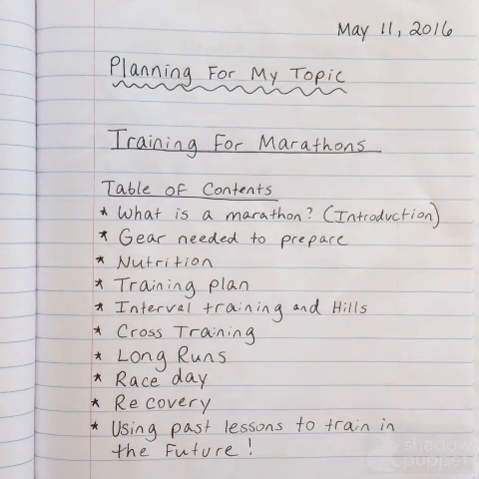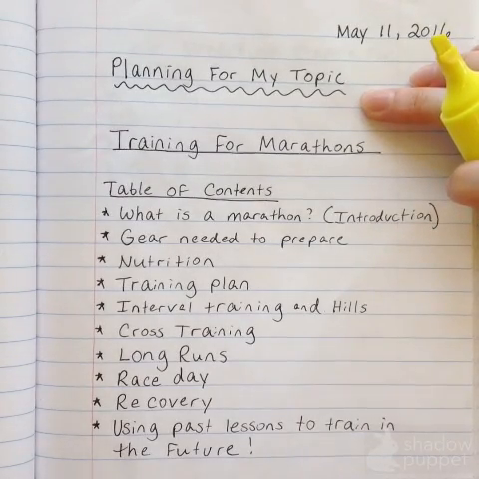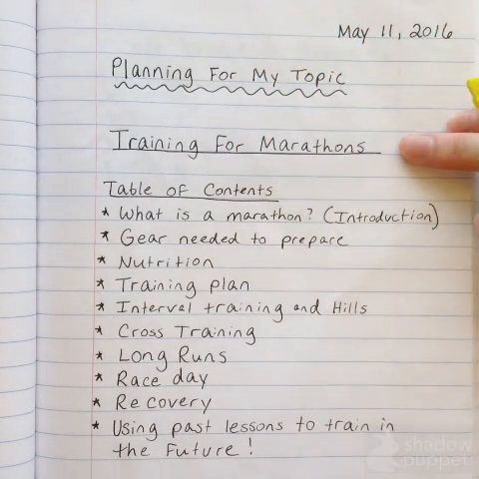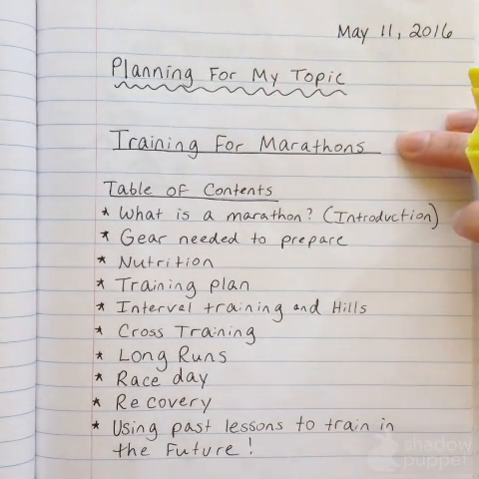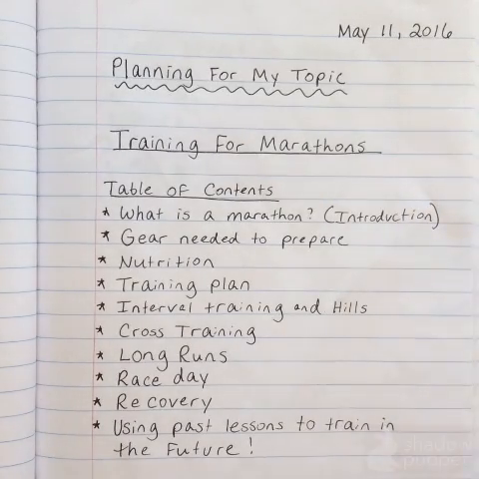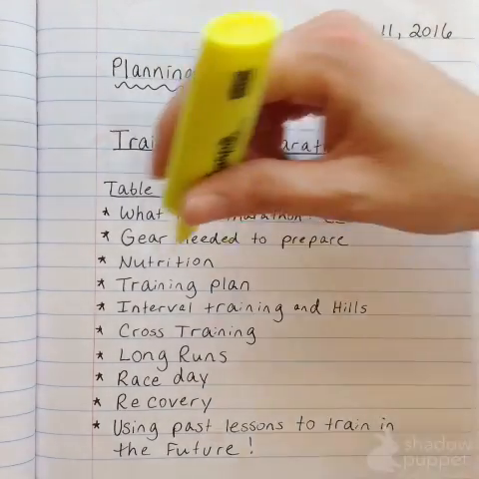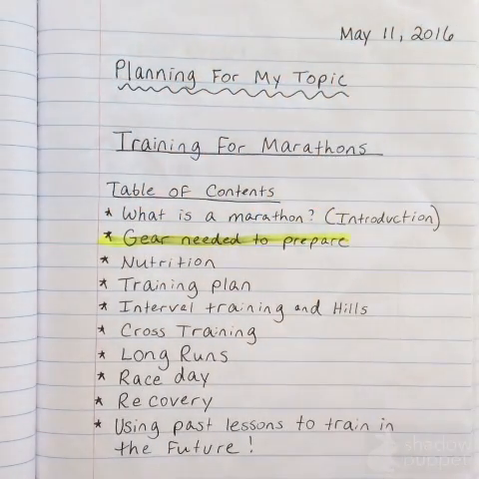So the first thing I need to do is review my plans for my informational book. And on my planning for my new topic page, you can see here I have a table of contents, and this lists all the chapters for training for marathons. Today I'm going to be zooming into one particular chapter and focusing on what part of that chapter I'm going to elaborate. So today I'm going to be taking a close look at gear needed to prepare.